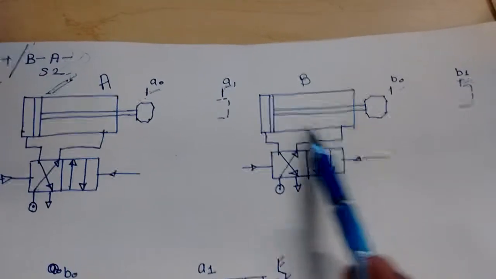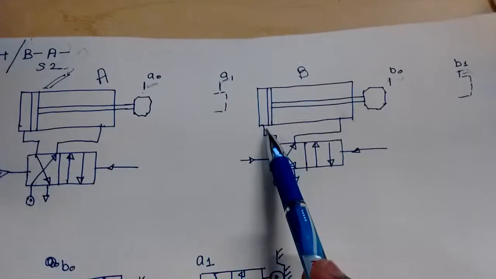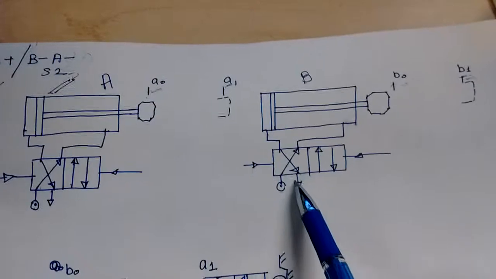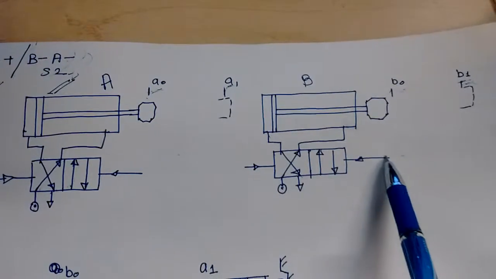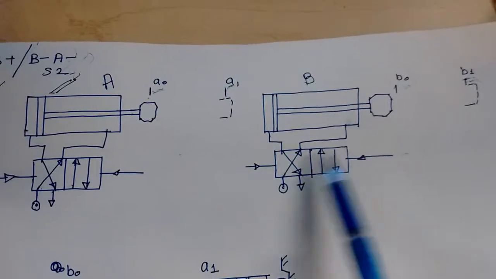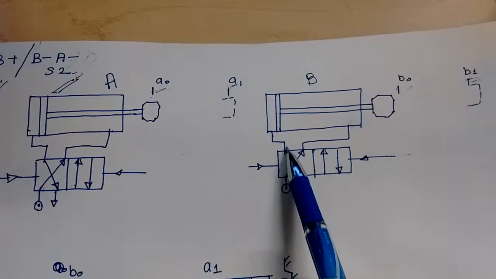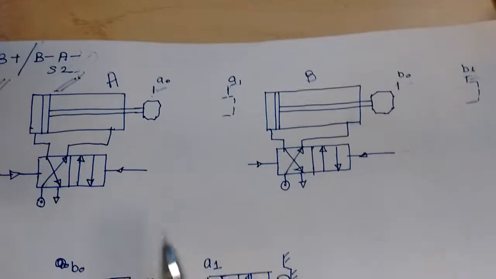Compressed air is going over here and the cylinder is in B minus position, and this is exhaust. When I supply compressed air from here, this position should switch and compressed air will flow over here, and again it will go to B plus position.